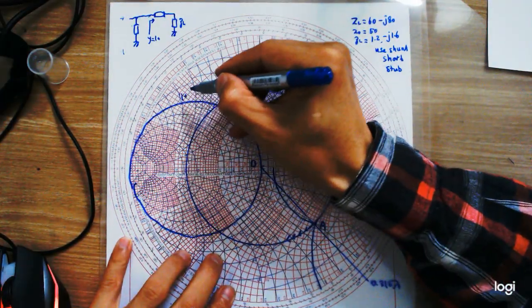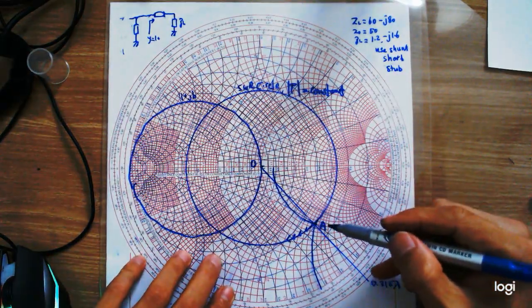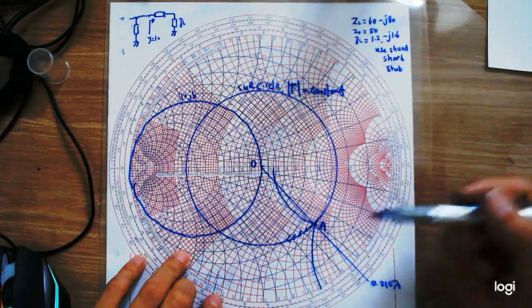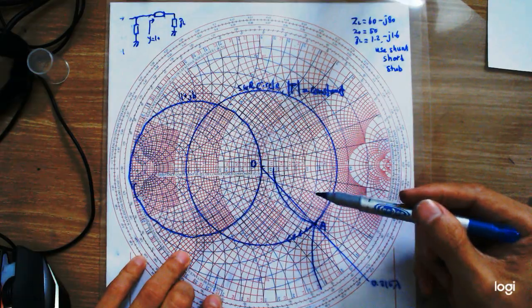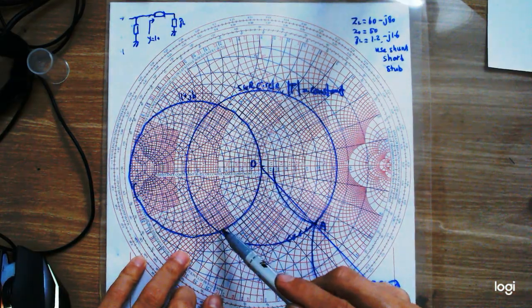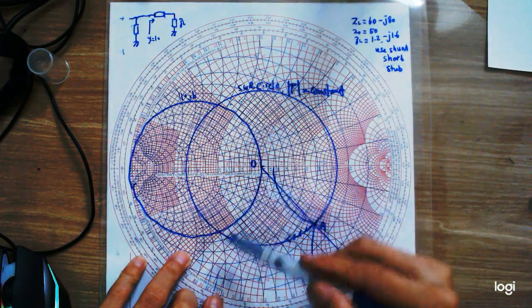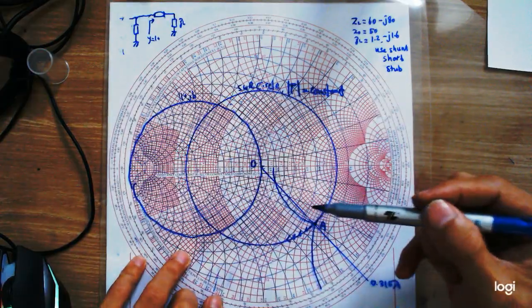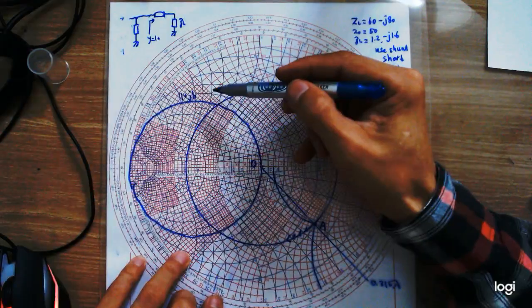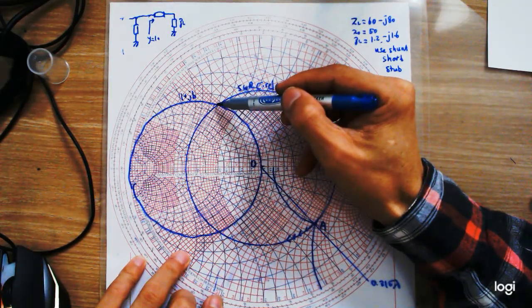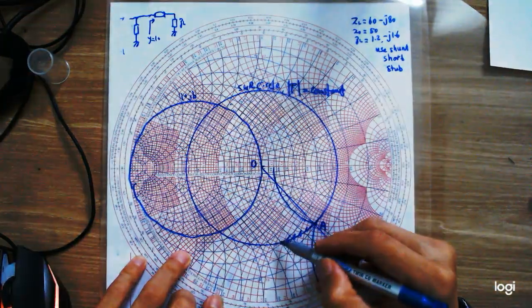Remember, we have already done this step last time, but last time we chose this point to determine the length of the feed line here. But I have already told you the length can be determined by this point as well. Altogether, you will have two solutions. So we will do this.